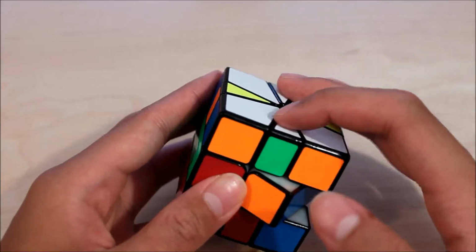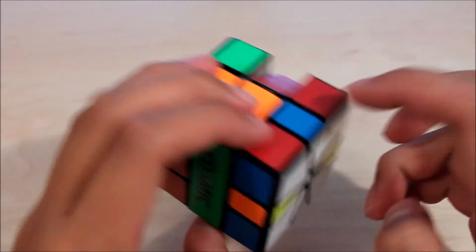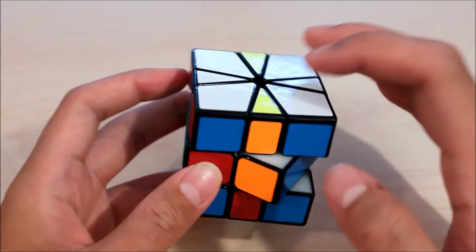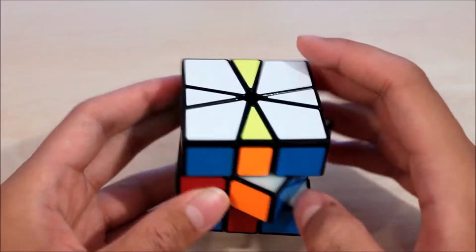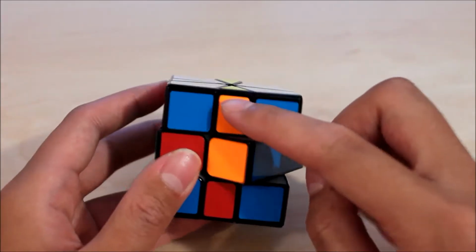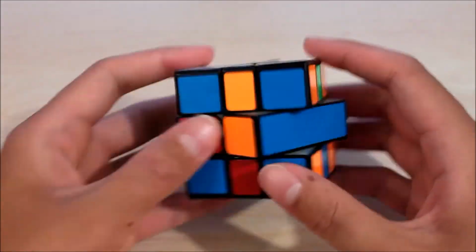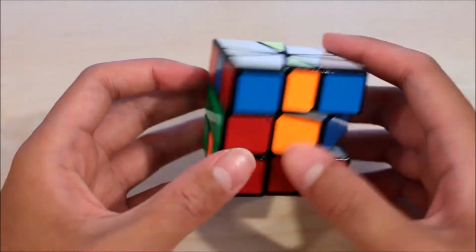So these two would be correct. They're both white edges, and one's green and one's blue, and those are opposite colors. So these two are correct. These two, they're both yellow, but one's orange and one's green. So if the red one was here, these two would be correct, and if the blue one was here, these two will be correct.